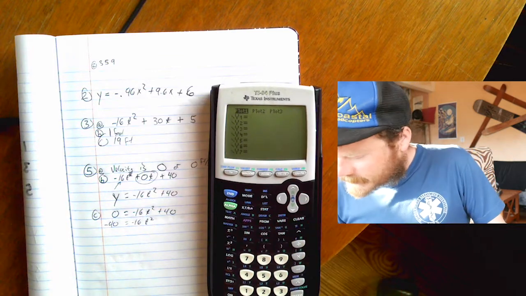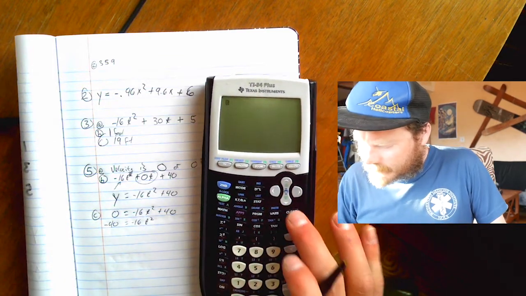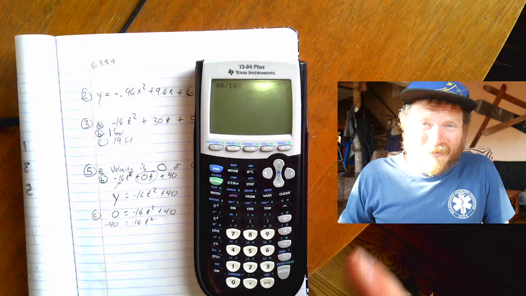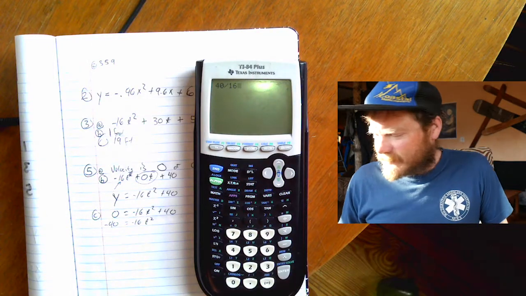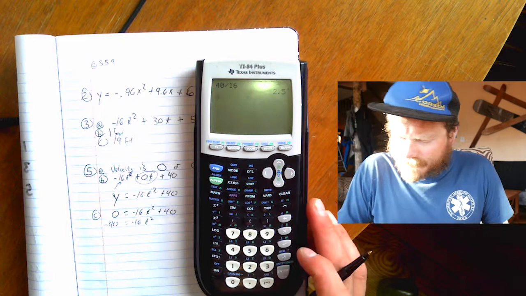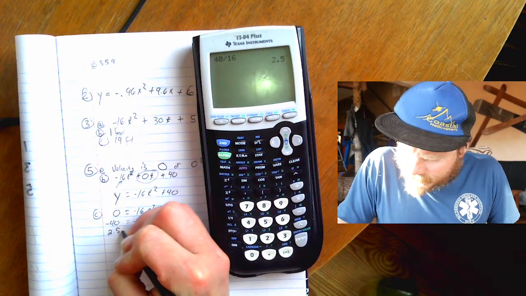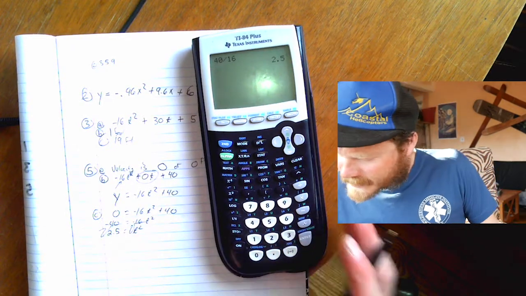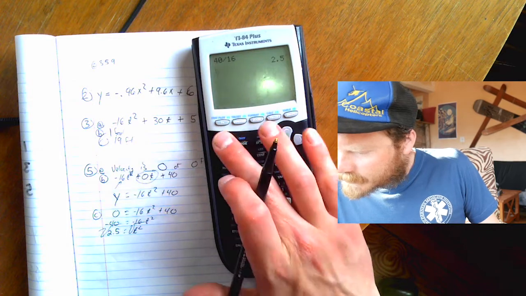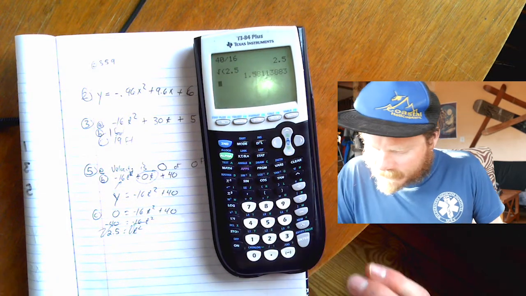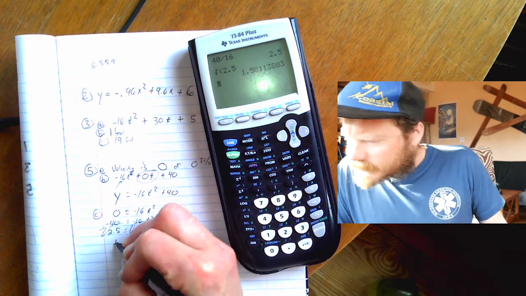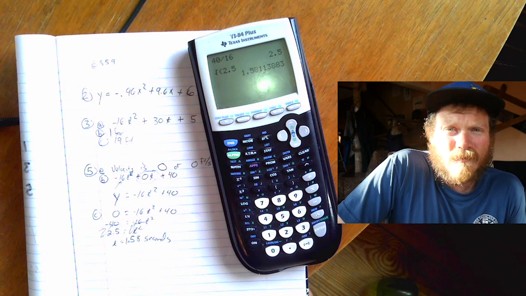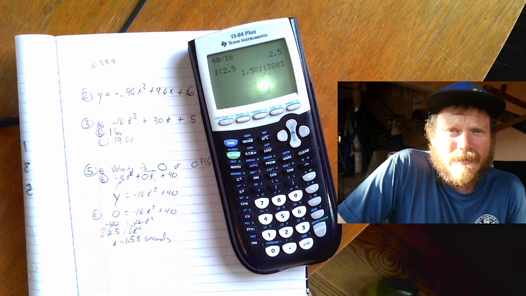Okay, so come on, computer. We've got negative 40, and we have to divide that by negative 16. Technically it's negative 40 divided by negative 16, but the negatives cancel out, so I'm not going to do it. 40 divided by 16 equals 2.5 equals t squared, and then we take the square root of both sides. So we say, hey, computer, what's the square root of 2.5? And then t equals 1.58 seconds. Okay, so at 1.58 seconds, the ball has hit the ground.